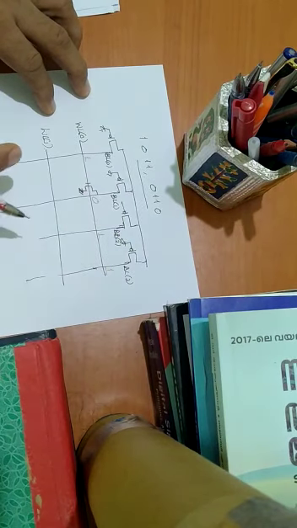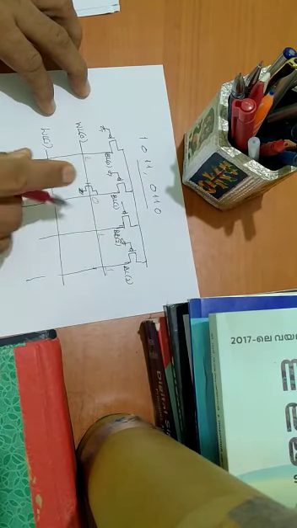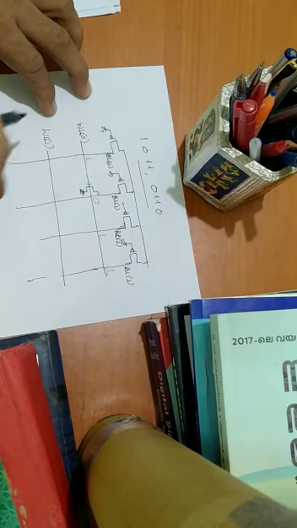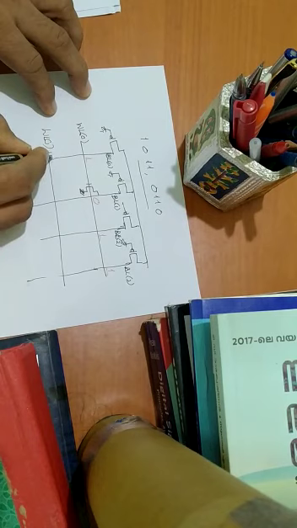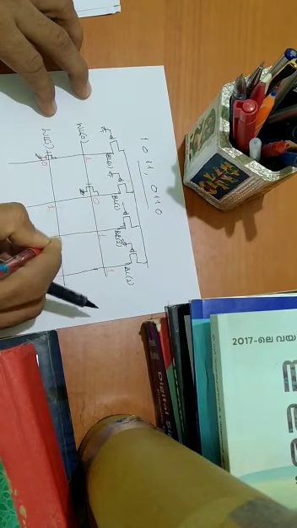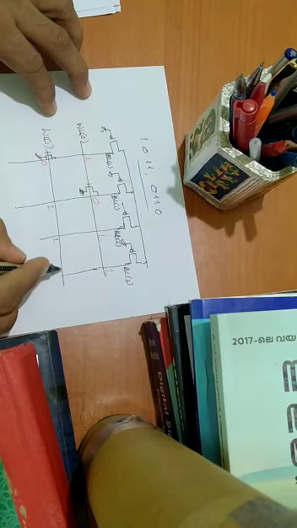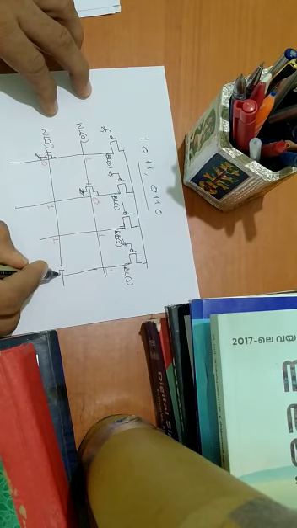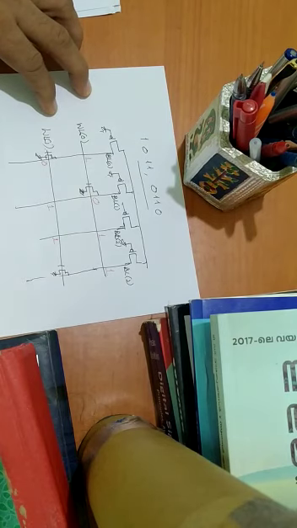For 0, 1, 1, 0, how is it to be implemented? This is 0, so there must be a transistor at this first point. This represents a 0, with no transistor for 1. Again, this is a 0, this must be grounded and connected to the bit line. This indicates a 0.